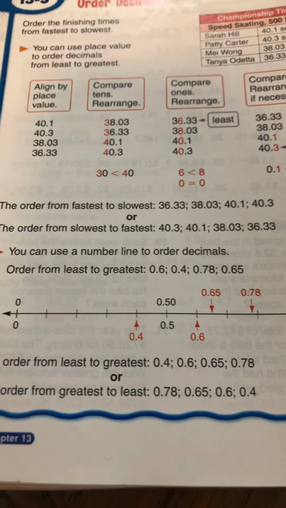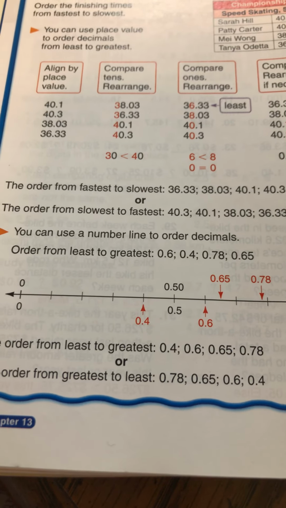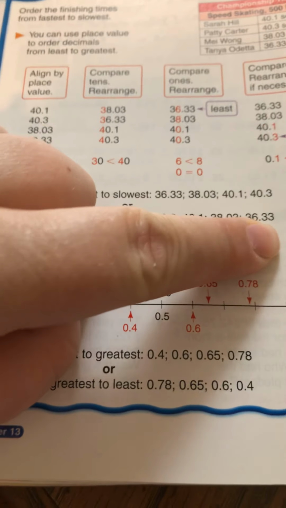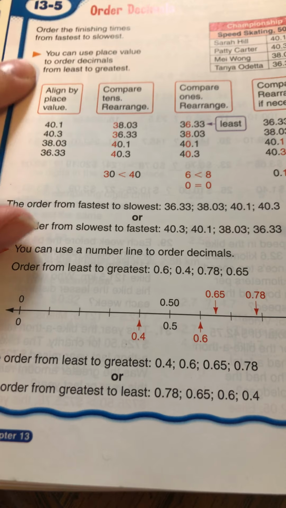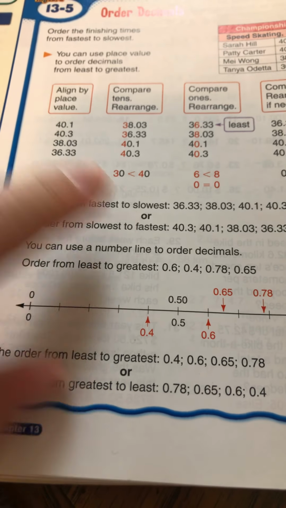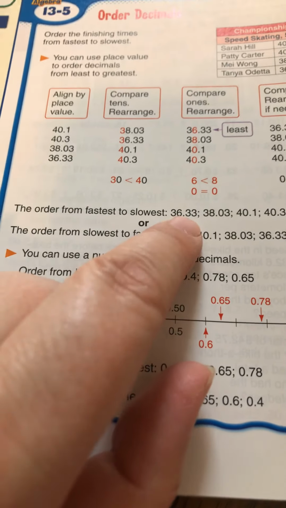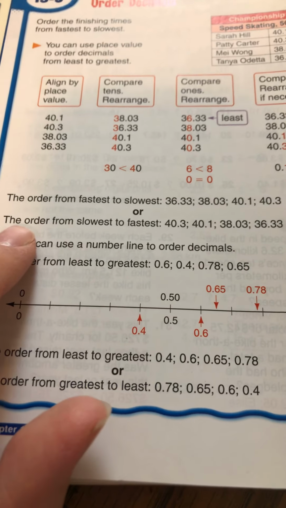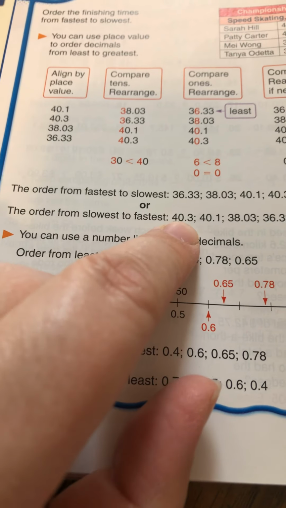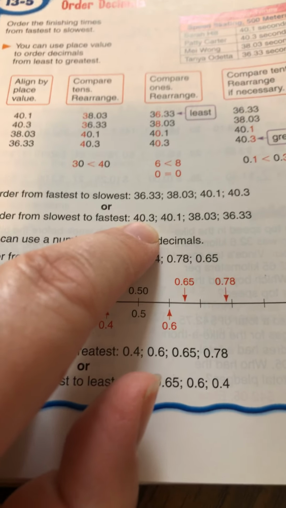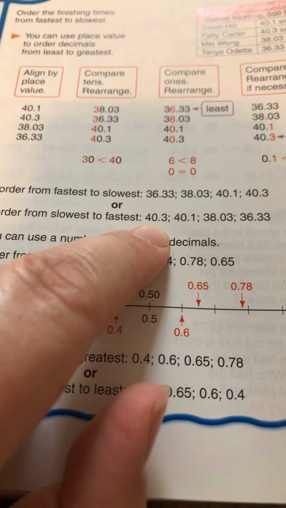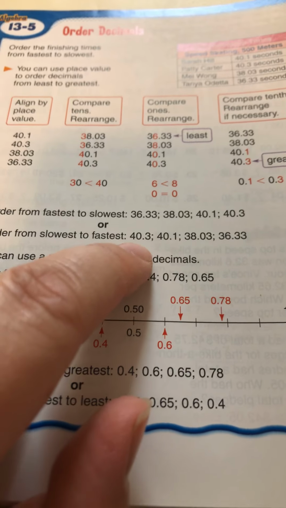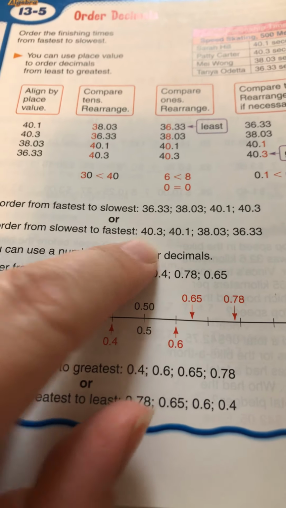Okay, so you can also do it the opposite direction and go from greatest to least. So here is the greatest to least. In this case, it's talking about the problem at the top where we're going from slowest to fastest. So in this case, the lower the number, the faster the person went. So in this one, the order from slowest to fastest puts them in order from greatest to least, because obviously if they were slower, this is talking about like time or distance, that's going to be the slowest time.